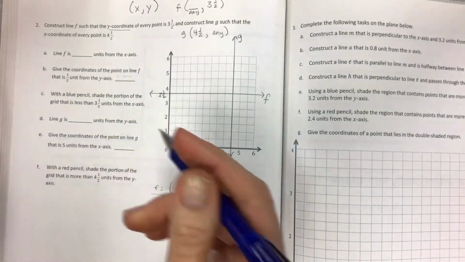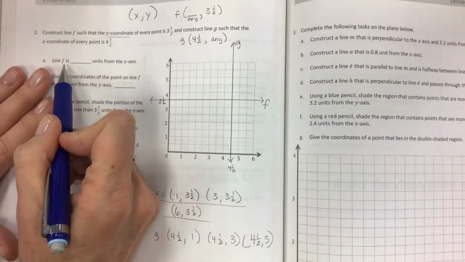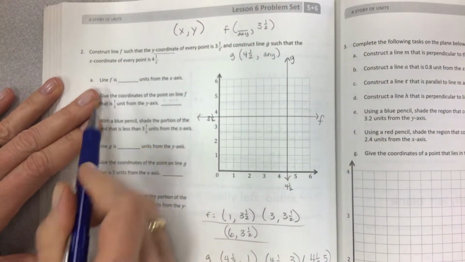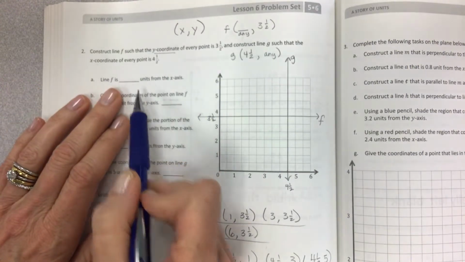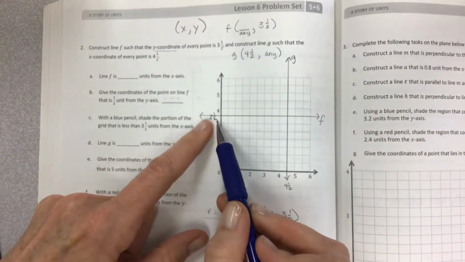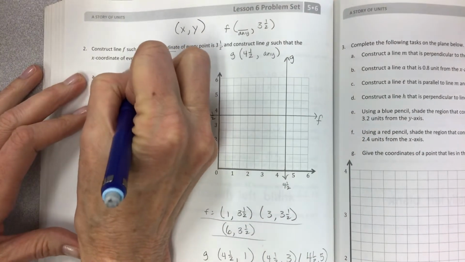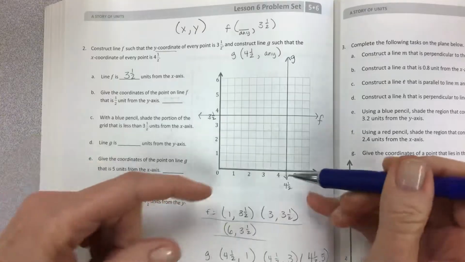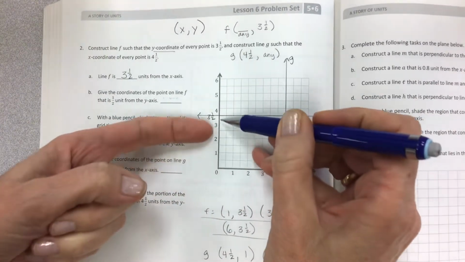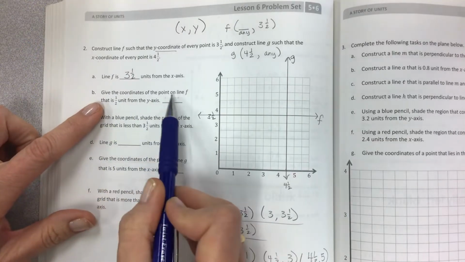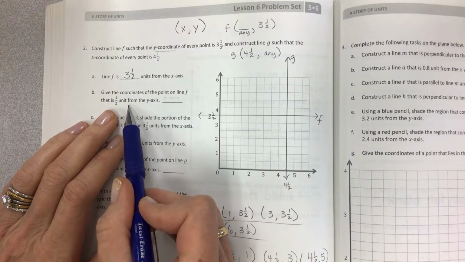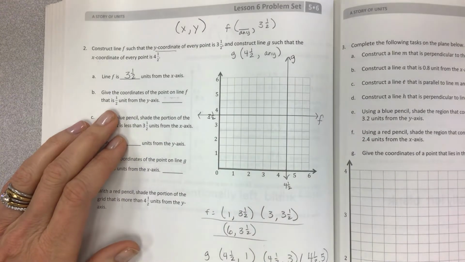Okay, now line F, this is the lesson. This is the part of the lesson today that you really have to understand. Line F is how many units from X? It's 3.5 units from X. So we're leaving the X unit, and that means we're using Y. Give the coordinates of the point on line F that is 1/2 unit from the y-axis.